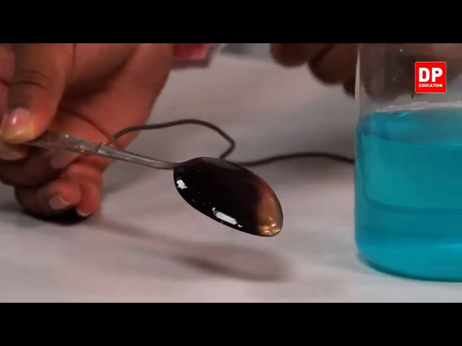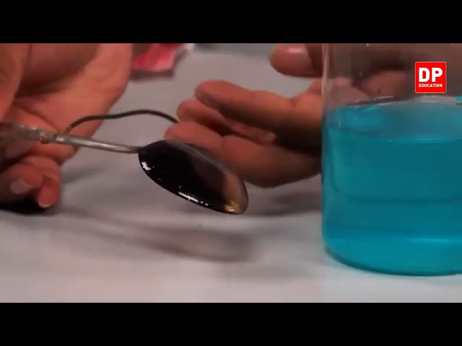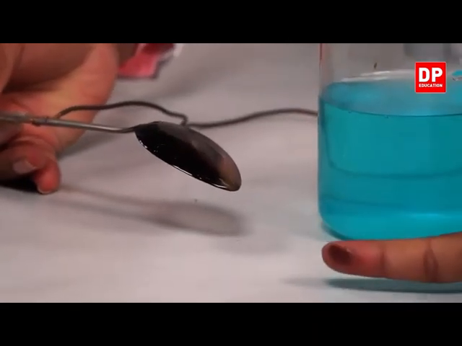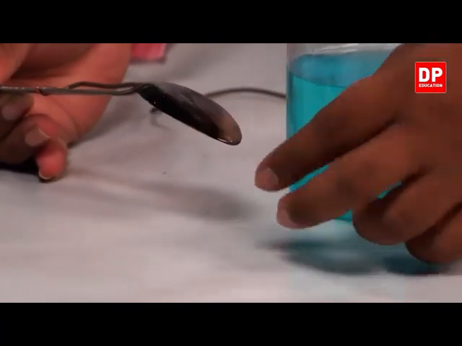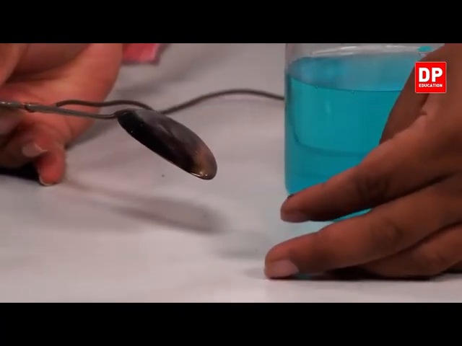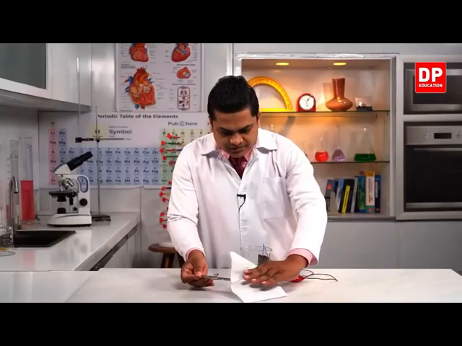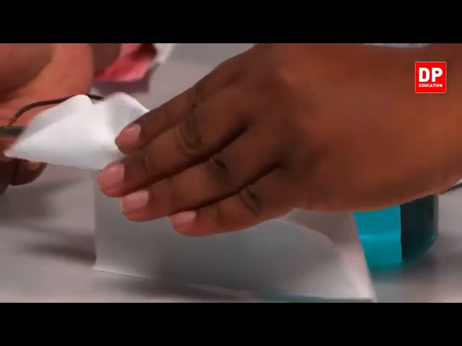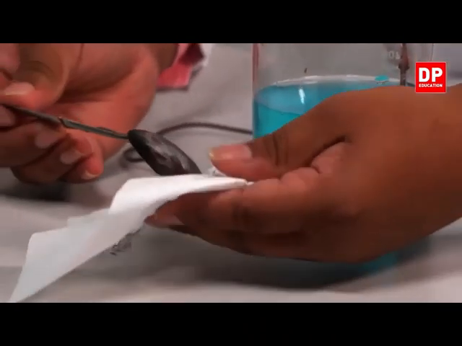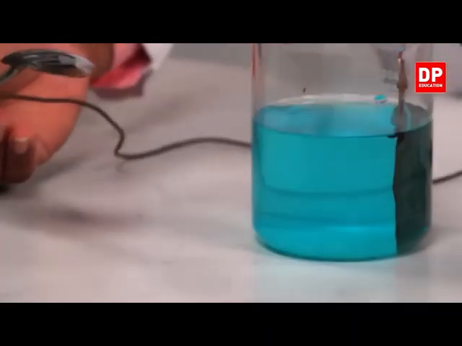substance on the spoon. See? So there is a brownish color substance. Right? I can wipe it off using a tissue paper. I'm going to wipe it off. See? So this substance is copper. So copper is getting plated on the spoon.